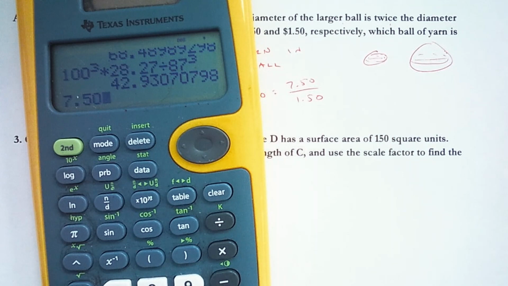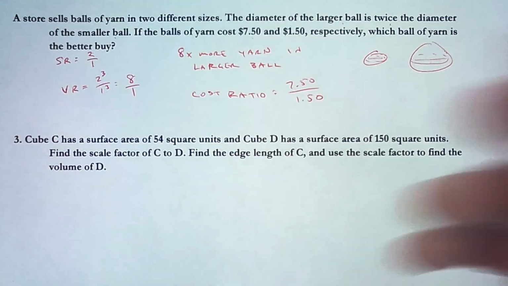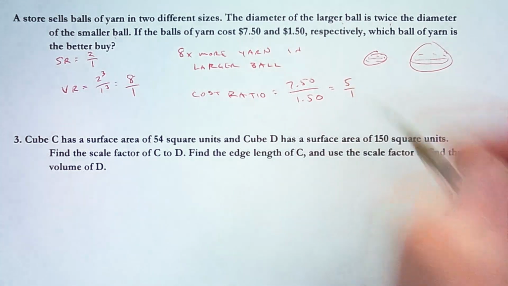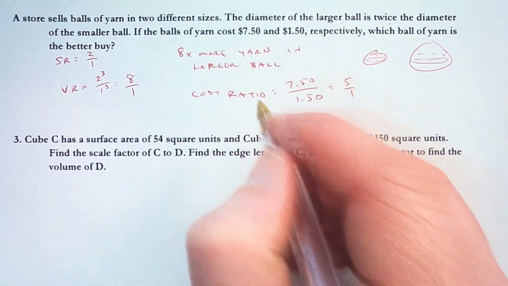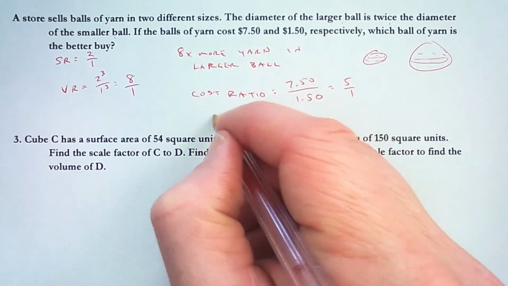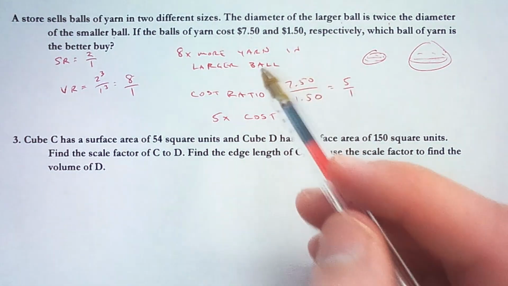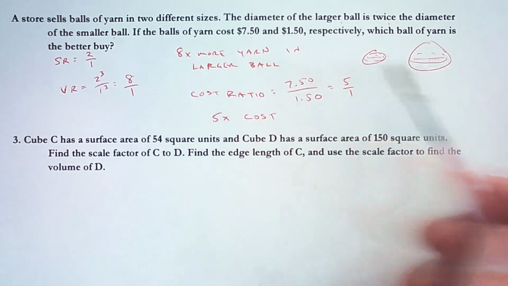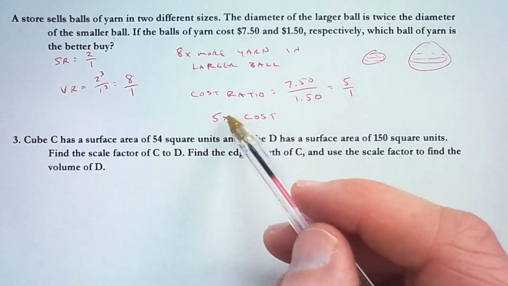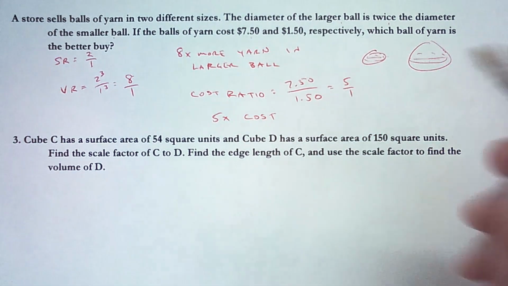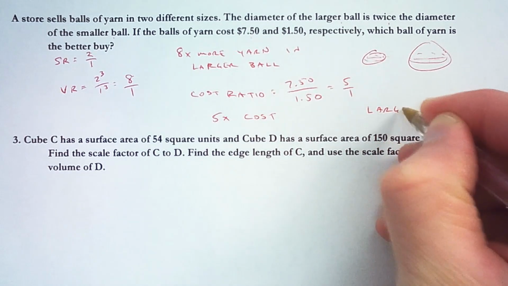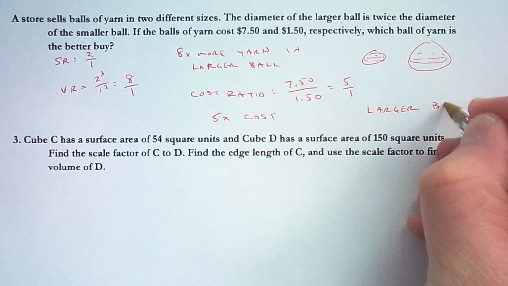So we've got $7.50 divided by $1.50, and that is 5. So you get 8 times the yarn for 5 times the cost. So you're getting proportionally more yarn as the diameter increases than you are cost. So the larger ball is the better buy.